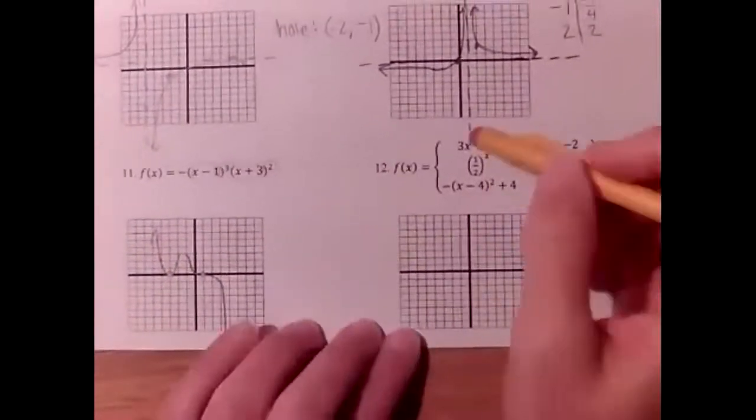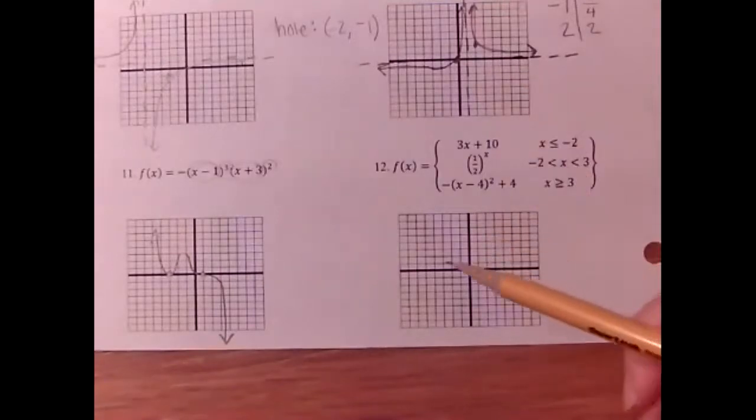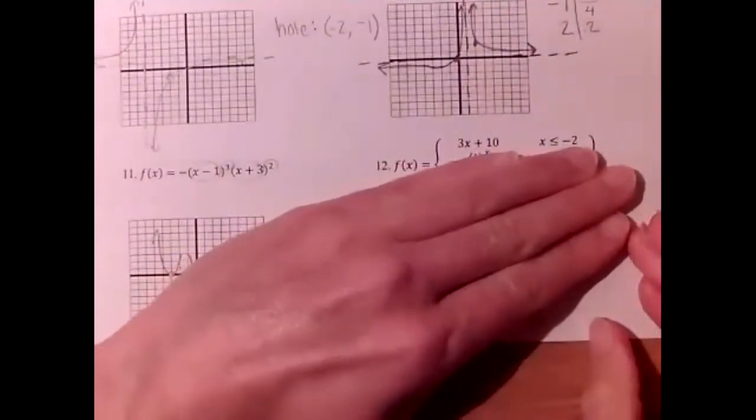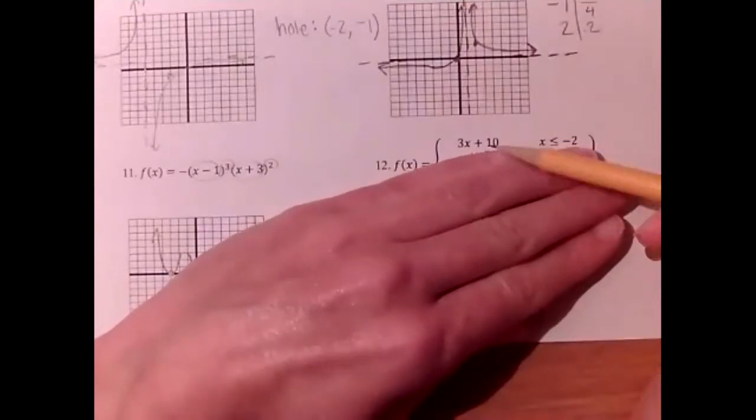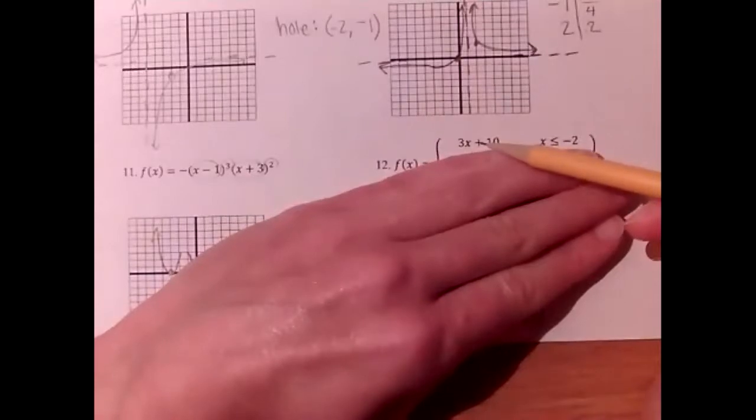All right, and then here's piecewise, everybody's favorite. All you have to do is concentrate on one piece at a time. These freak everyone out because there's 3 parts to it, so it looks like a lot. All you have to look at is this for right now. So this first part is linear. The only thing is we only want to graph it for numbers smaller than -2. So let's try and plug in -2 and see what we get.